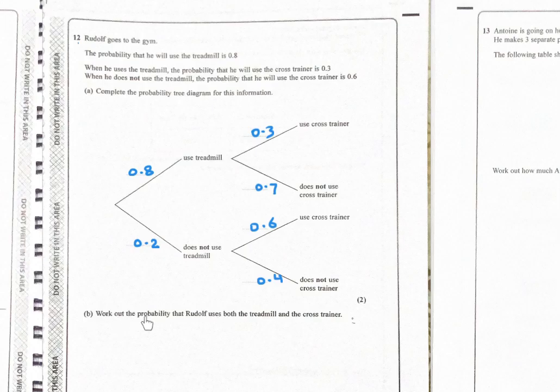B. Work out the probability that Rodolphe uses both treadmill and the cross trainer. Take this branch, use treadmill and use a cross trainer. So 0.8 multiply 0.3. 0.8 times 0.3 equals 0.24.